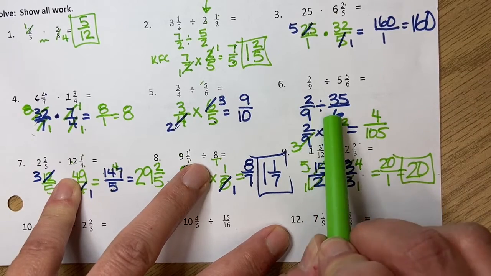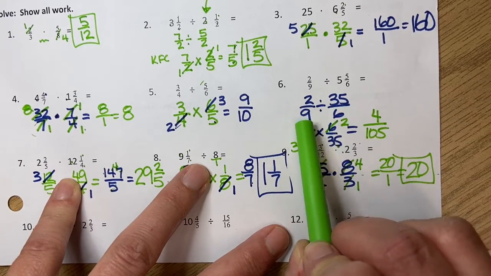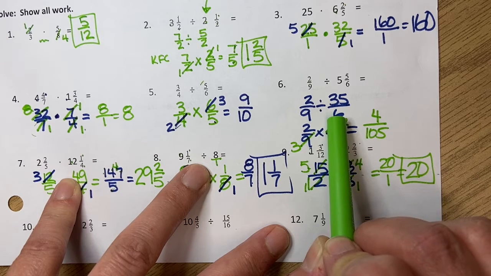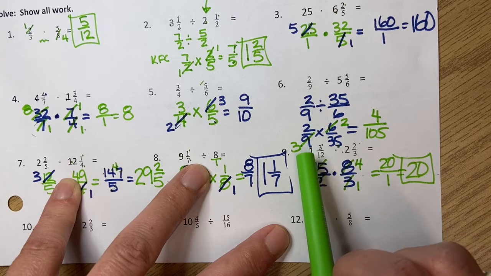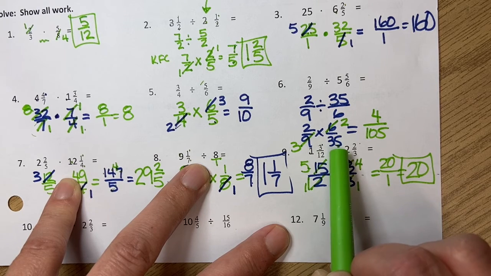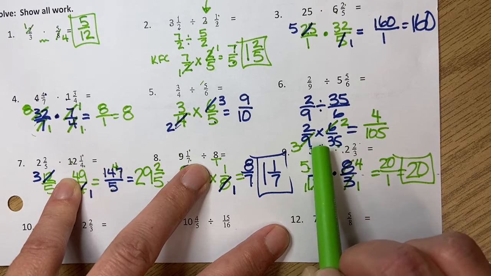All right. Improper. This one already is. This one's a proper fraction. I need to change that one to improper, which I did. Then I'm going to do the keep flip change. Keep the 2/9, flip the 35/6 to 6/35, and then I'm going to multiply.